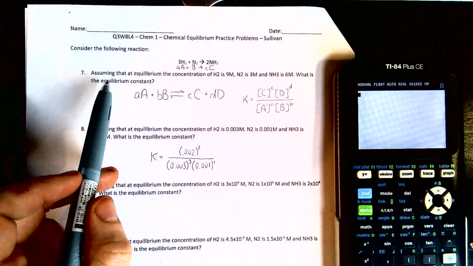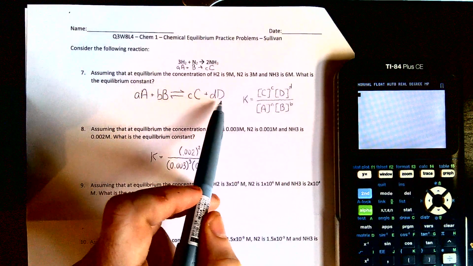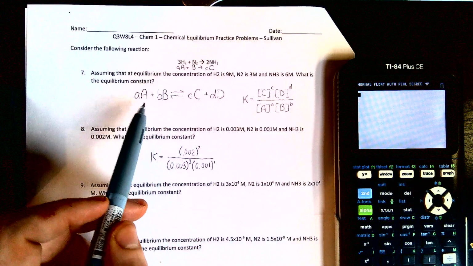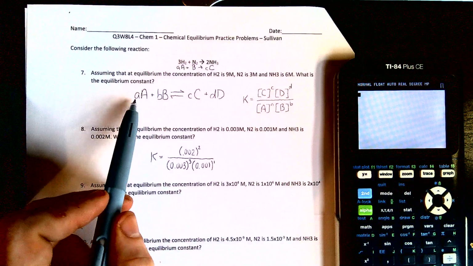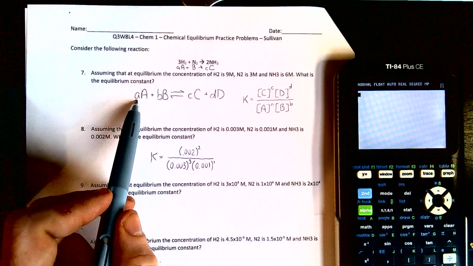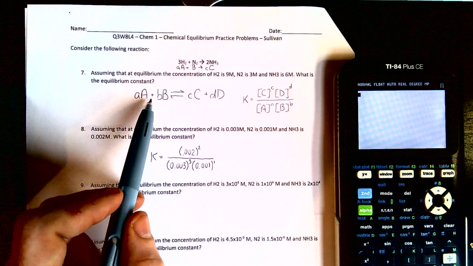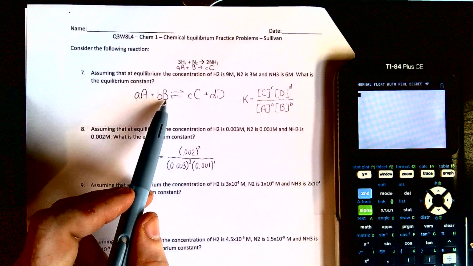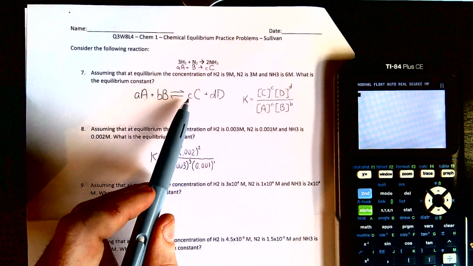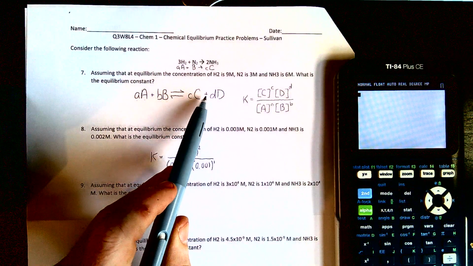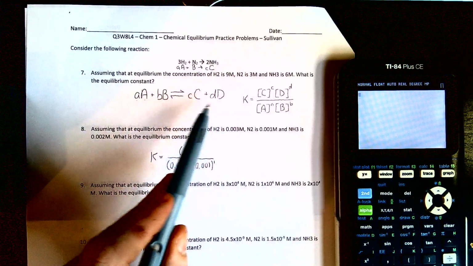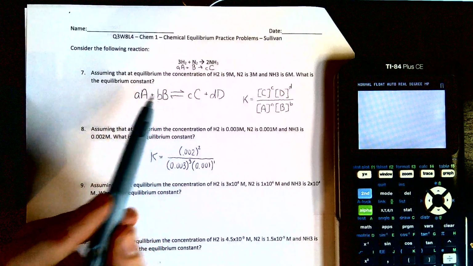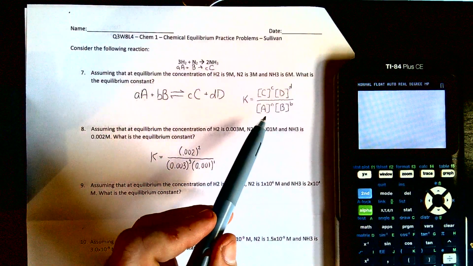Instead of answering question 7, I have this, which is an abstraction of a chemical reaction. And how you would read this is just that in this reaction, we have a moles of substance A plus b moles of substance B yields c moles of substance C plus d moles of substance D. And like I said, this is just an abstraction to get you to understand this.